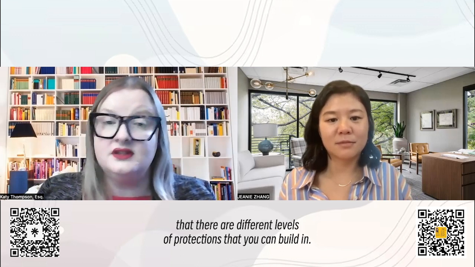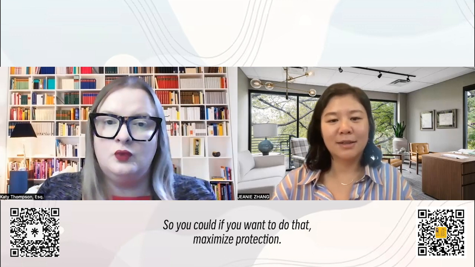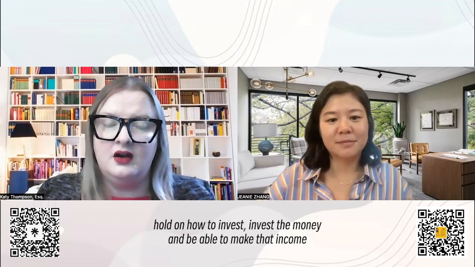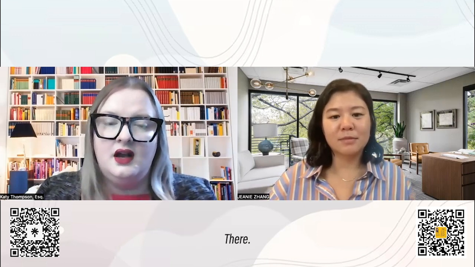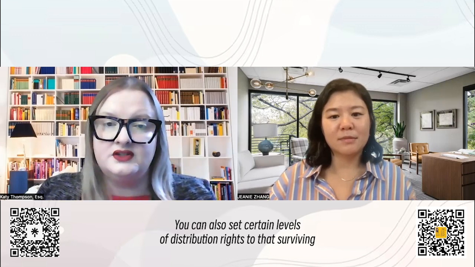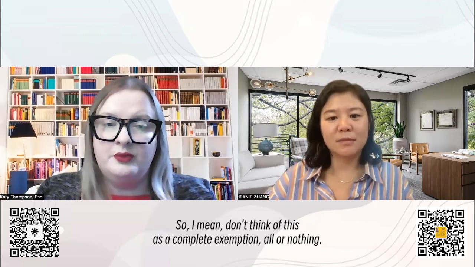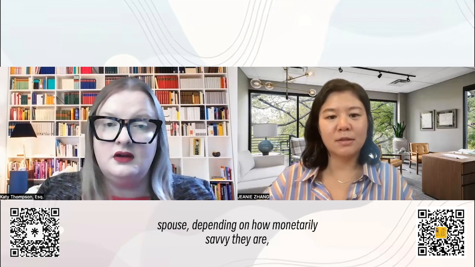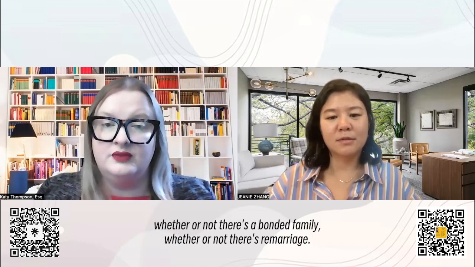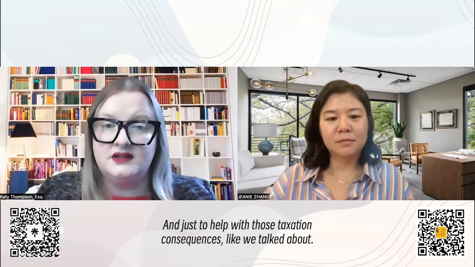Yes, and we've talked about this a little bit at the beginning, but also think about the fact that there are different levels of protection that you can build in. If you want maximized protection, you could use that independent trustee like we talked about, where you could place a banker or a CPA or someone that has a better hold on how to invest the money and make that income for the surviving spouse. But you don't have to go that far. You can also set different parameters for who the trustee can be. You can give the surviving spouse the ability to replace the independent trustee if for whatever reason they're not getting along, and give that surviving spouse a little bit of independence there. You can also set certain levels of distribution rights for the surviving spouse. So don't think of this as all or nothing. It allows you to have differing levels of participation by the surviving spouse, depending on how monetarily savvy they are, whether or not they have one of those professional jobs, whether or not there's a blended family, whether or not there's remarriage, and to help with those taxation consequences like we've talked about.